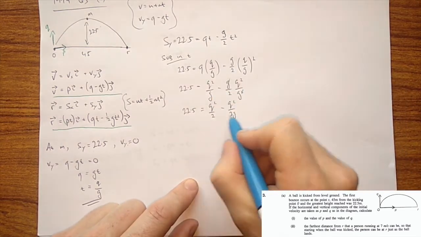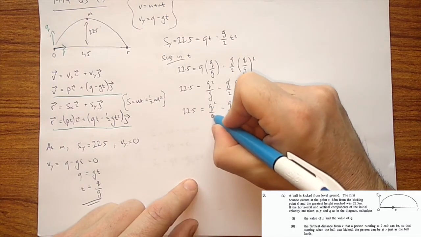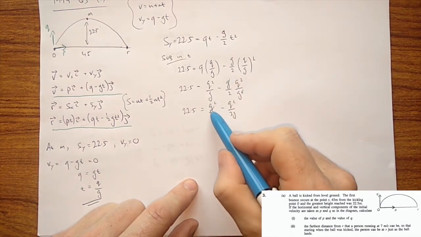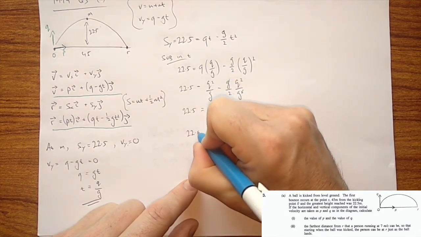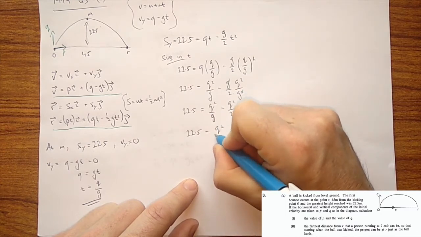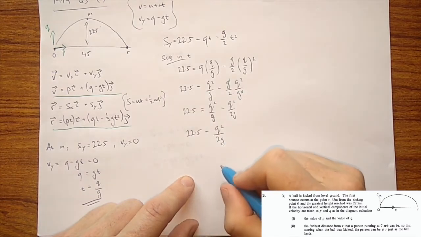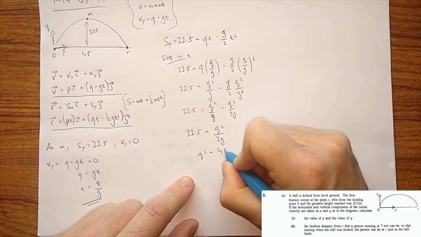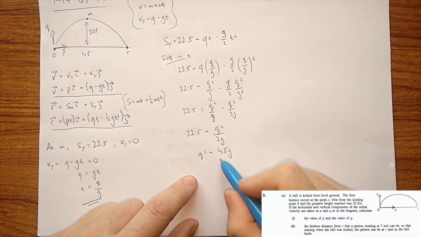Okay, so we can actually work these out. Sorry, that's g there, whoops. We multiply that above and below, we get 2q squared over 2g, so 22.5 is going to equal q squared over 2g. All right. Rearranging a little bit, that means q squared equals 45g. So q equals the square root of that.